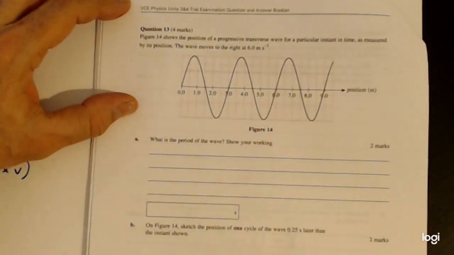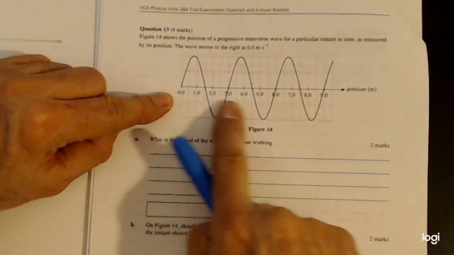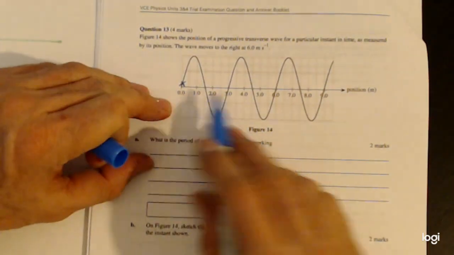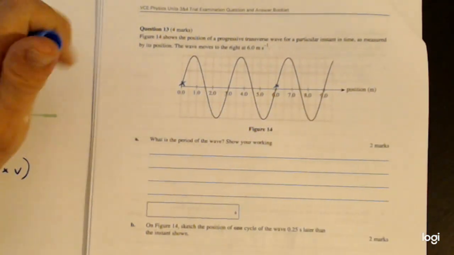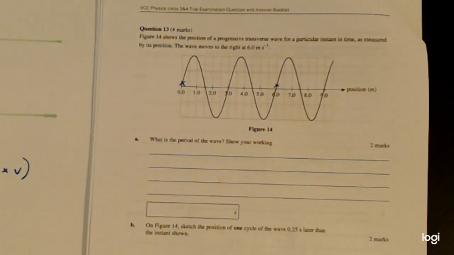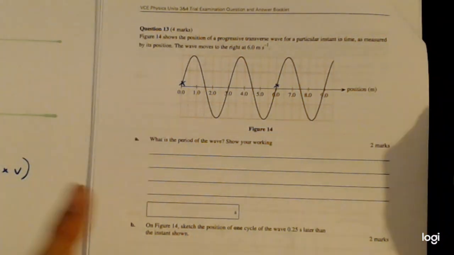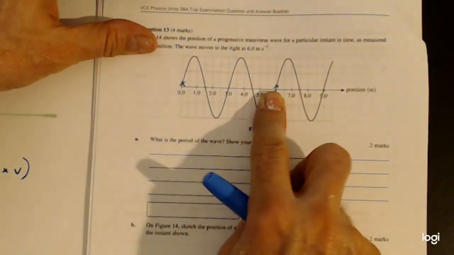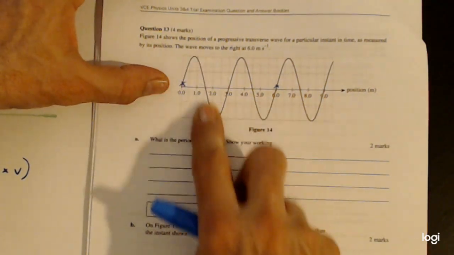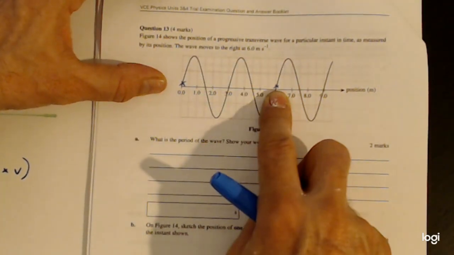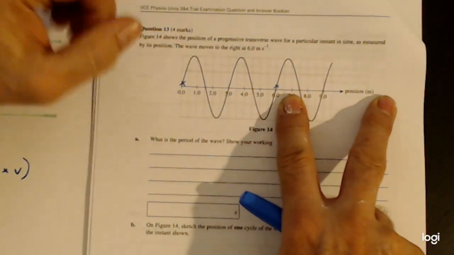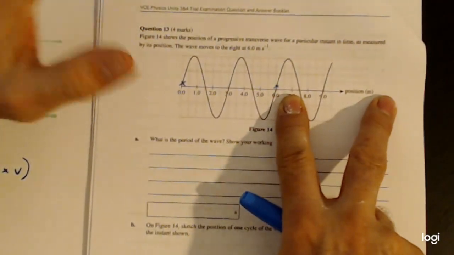So it goes from there to there in 1 second. So that spot, 1 second from now, is going to be up here. Okay, what is the period of the wave? Now, the period, the definition of the period is how long it takes for one wave to go past. So if the wave is going from there to there in 1 second, that is one wave. That is 2 waves. So 2 waves are going to go past in 1 second, which means the frequency is 2. The frequency is how many waves go past in 1 second.